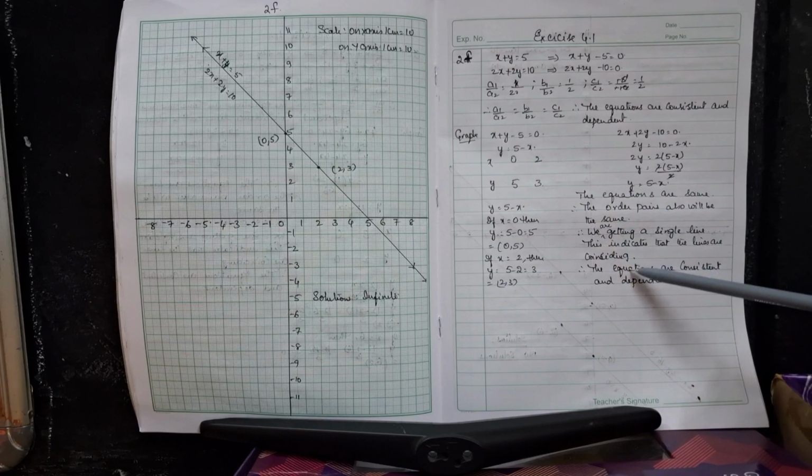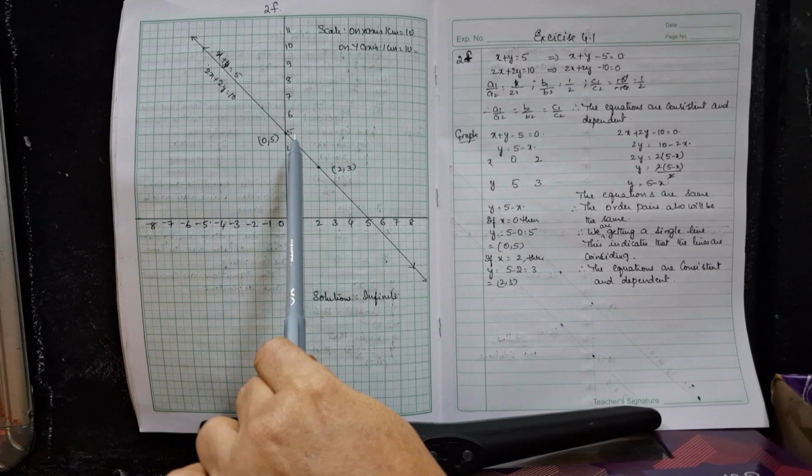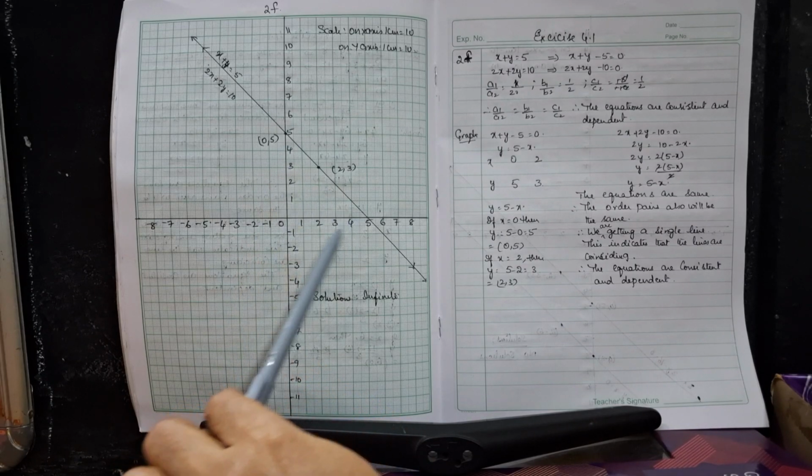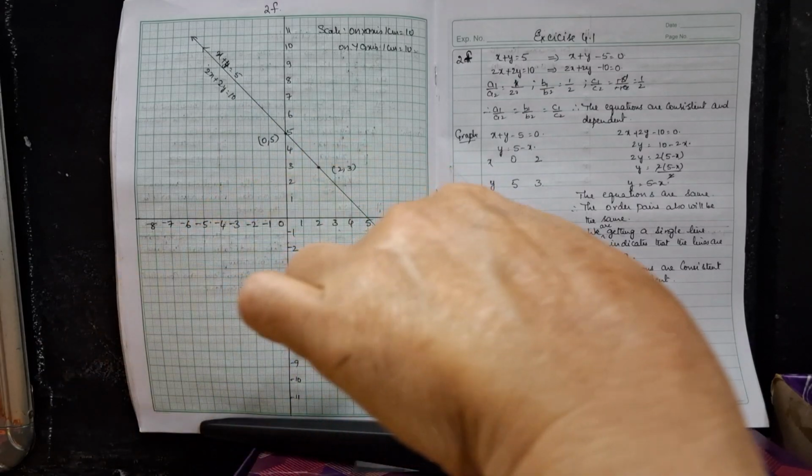So again the same lines we will be writing. Equations are the same, ordered pairs will be the same. So we are getting a single line. This indicates that the lines are coinciding and the equations are consistent and dependent. So when you take the values here, children, 0 and 5 is this, 2 and 3. This is 2, this is 3, 2 comma 3. So this is the line that I have got.